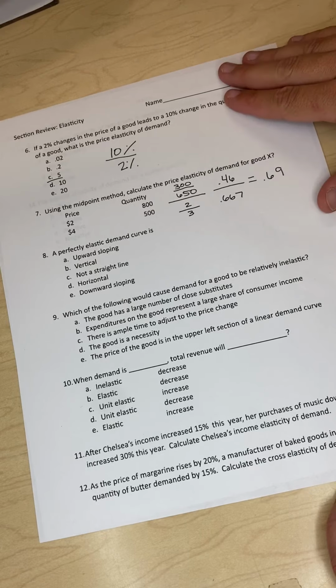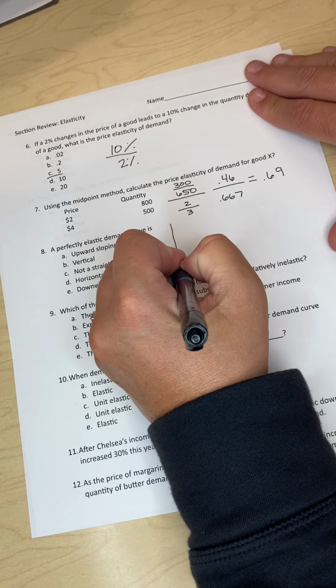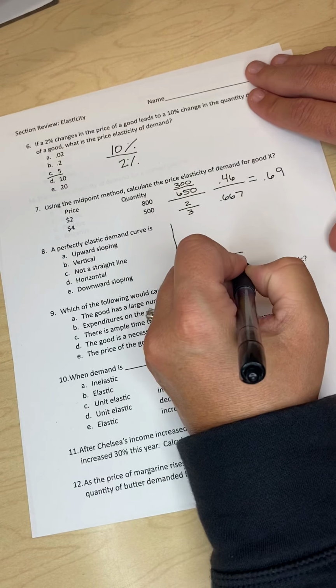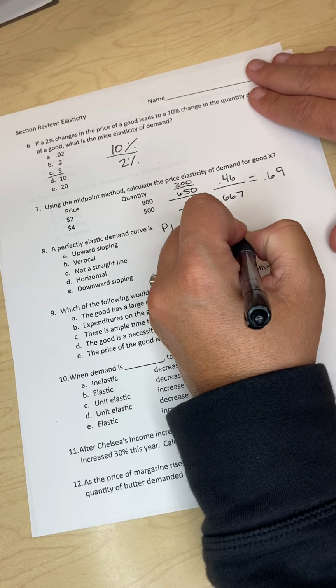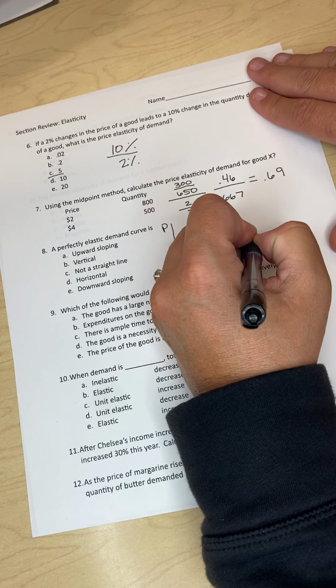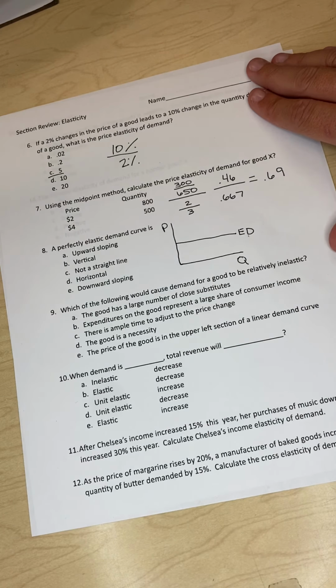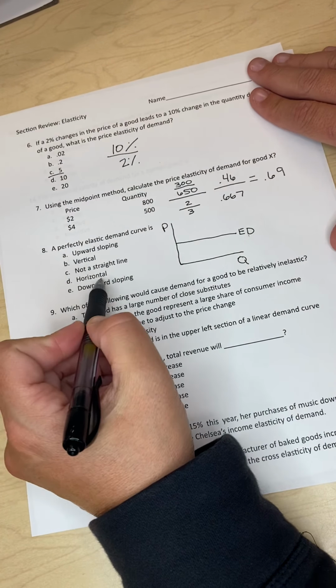Okay, perfectly elastic. This just means that you're only willing to pay up to a certain price and you will not buy any more after that. A perfectly elastic demand is going to look like this. It's going to be a completely horizontal line.